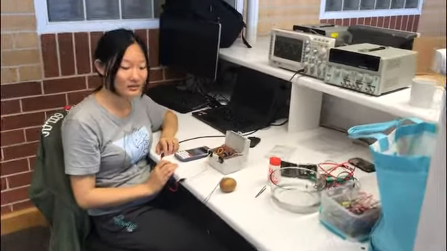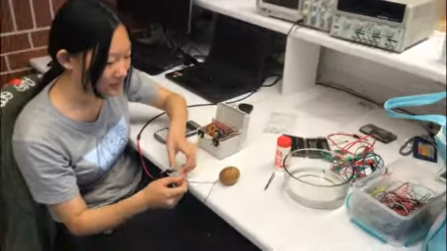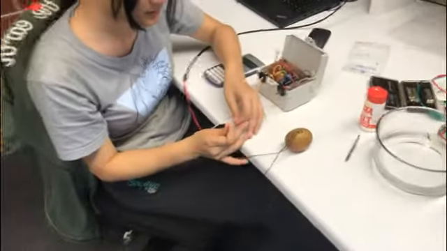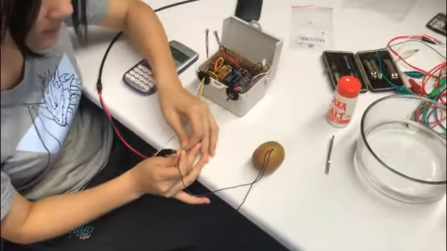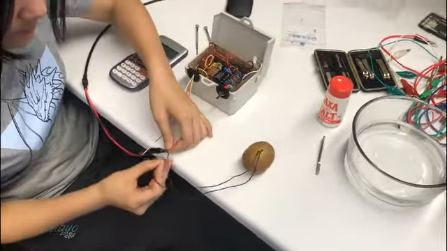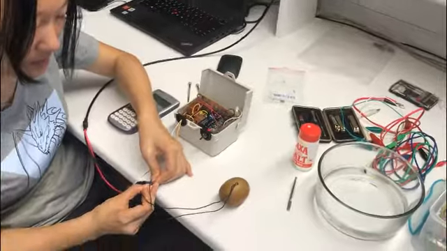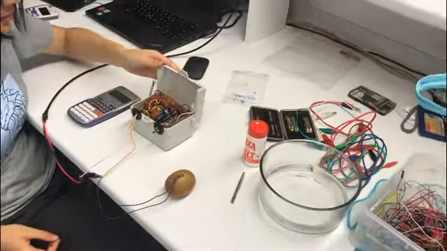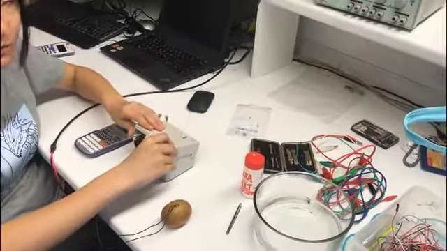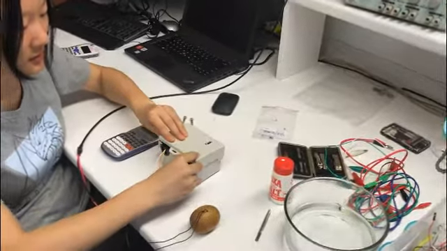Hi, now we are going to test whether this device can measure the impedance of a kiwi fruit. The input current we use is, like the previous, 0.25 milliampere.